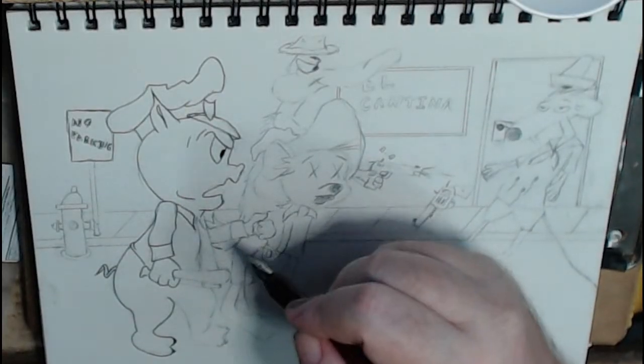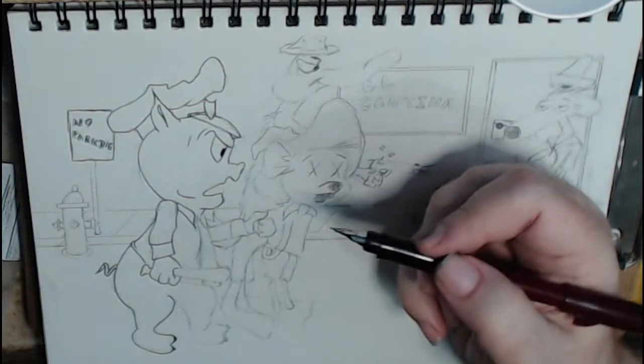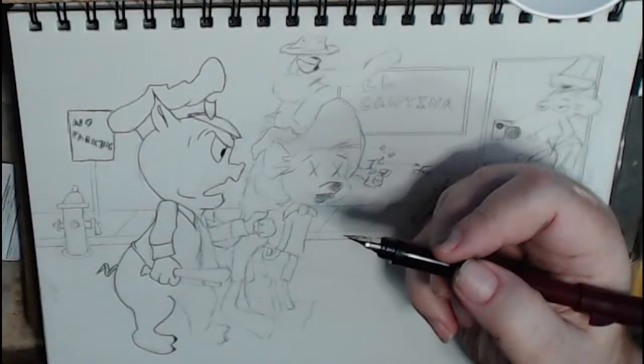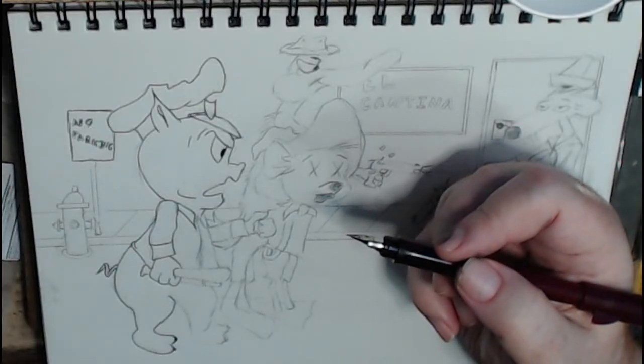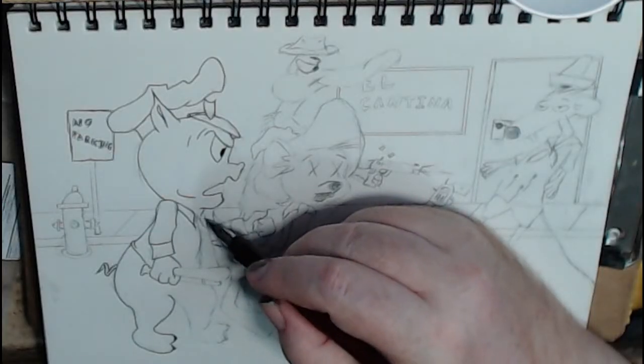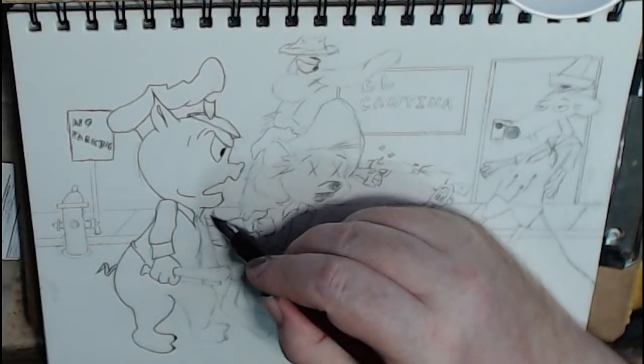The pencil being as faint as it is is kind of deliberate, because after you lay down the ink, you want to be able to erase the pencil. So I used a harder lead.